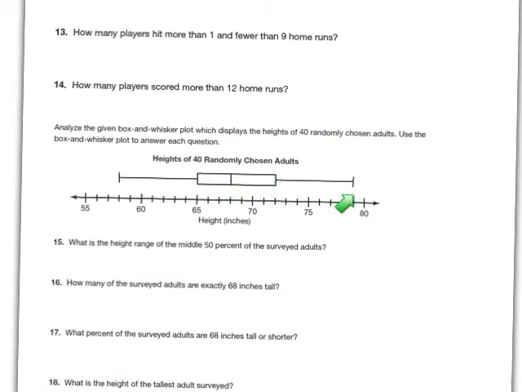Okay. And there are some very tall people and some not so tall people. So, what is the height range of the middle 50% of the surveyed adults? What is the height range? There's a range of the middle 50% of the surveyed adults.